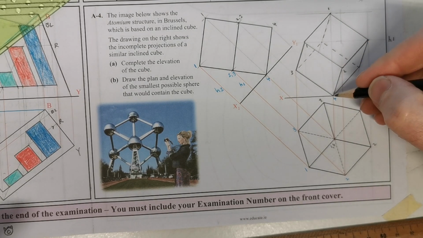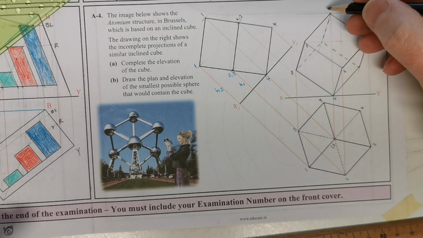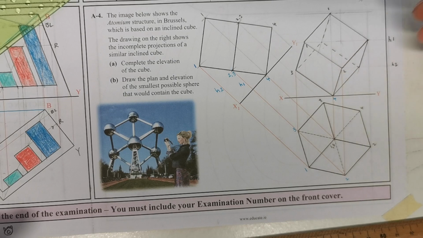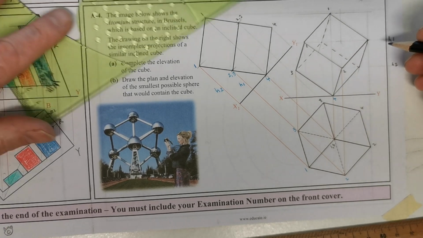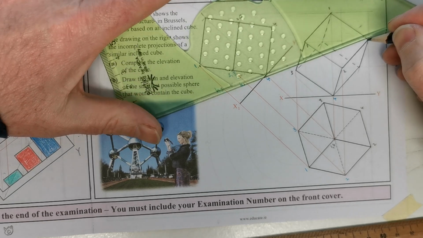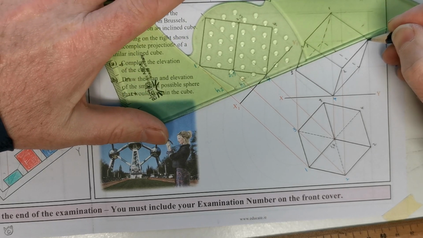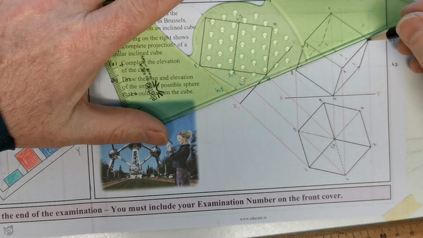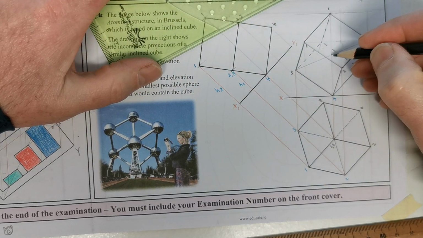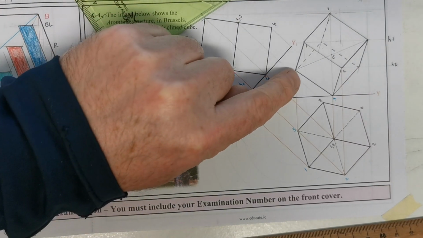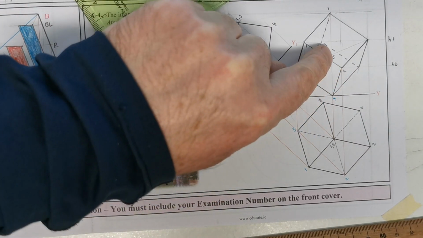So I could just bisect that, or get the height of halfway up of that, and I suppose another way, if you're using your geometry there, is I could take a diagonal here. A diagonal across would give me this as the center for that sphere, and so that's halfway up.